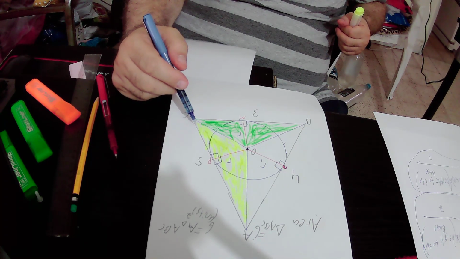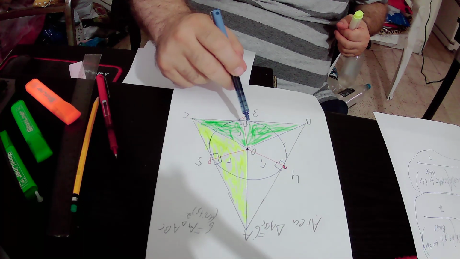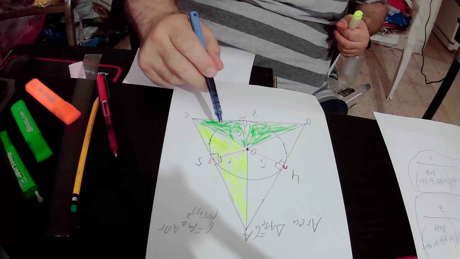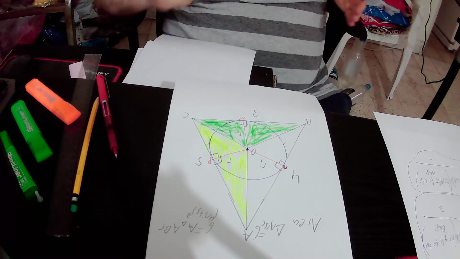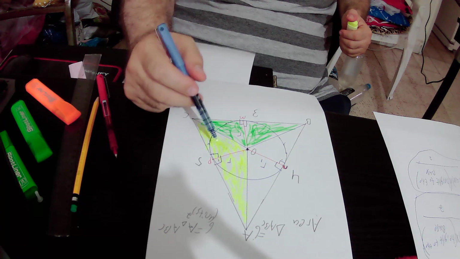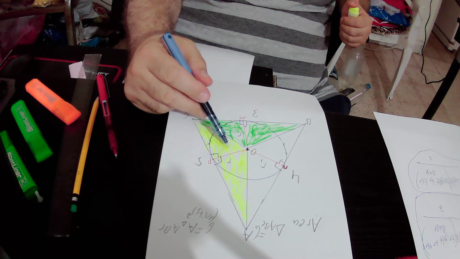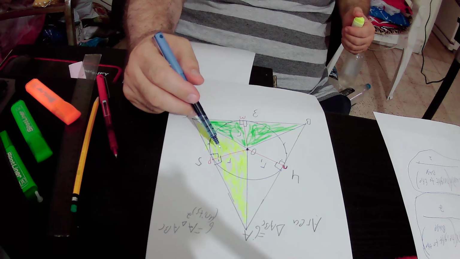Angle OPA equals 90 degrees and angle OPC equals 90 degrees. So the radius is the height of the yellow triangle.